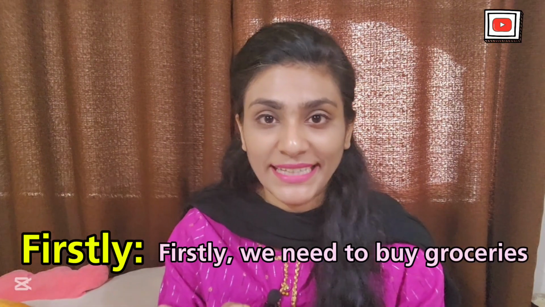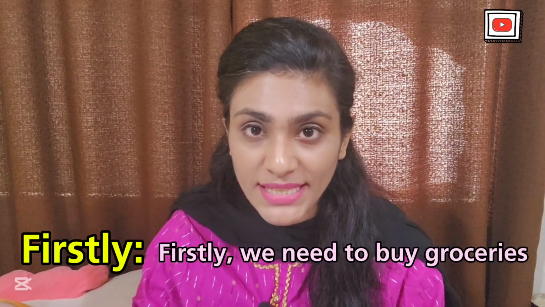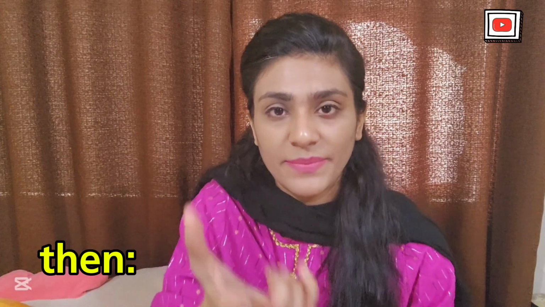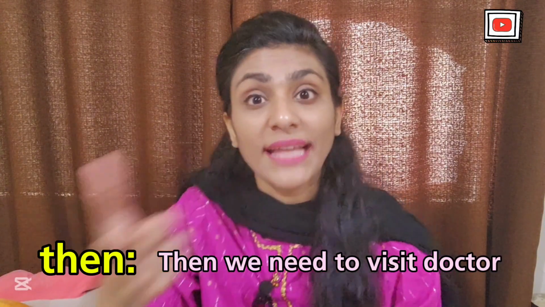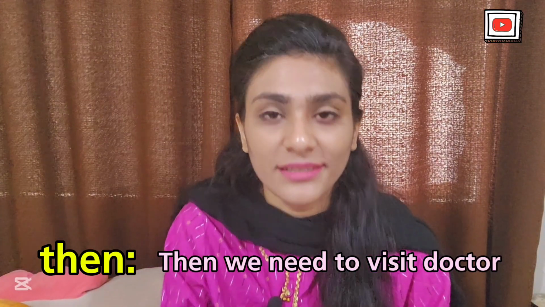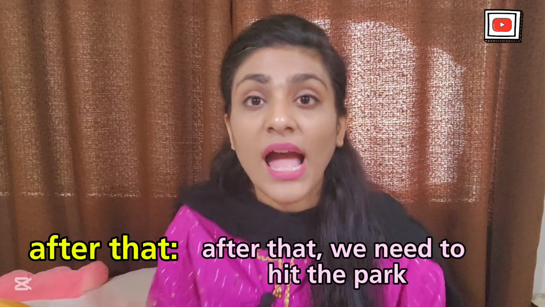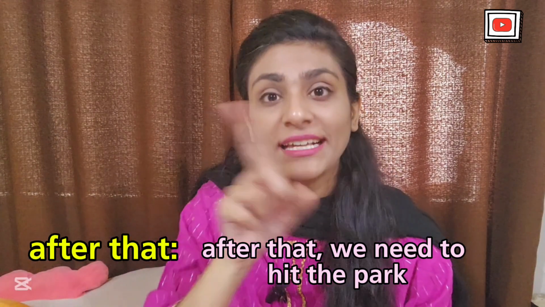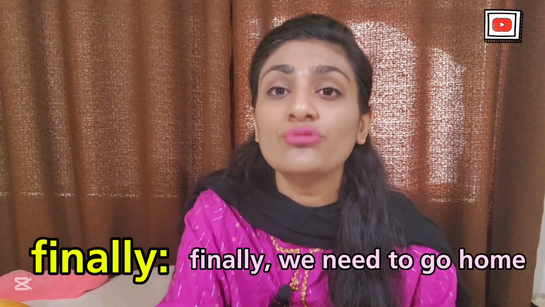So firstly, you can use the linking word firstly. You can say that firstly, we need to buy groceries. Then is basically the second linking word that you can use. Then we need to visit the doctor. After that is the third linking word. After that, we need to go to the park. And finally is the last linking word that I'm providing you. And finally, we need to go home.